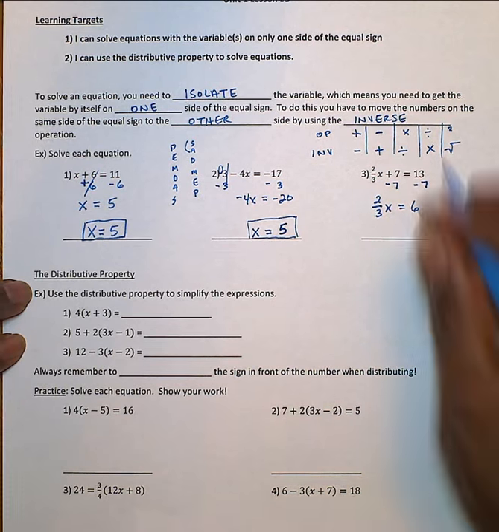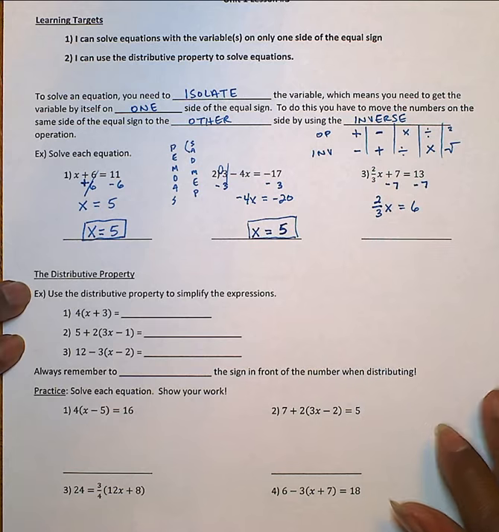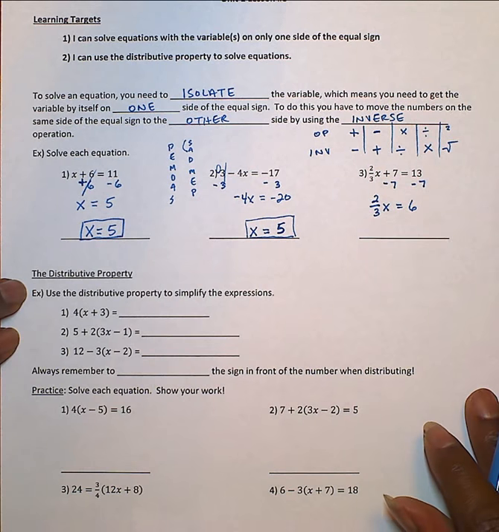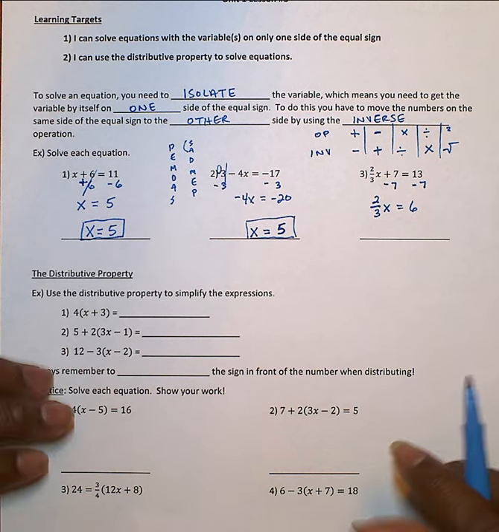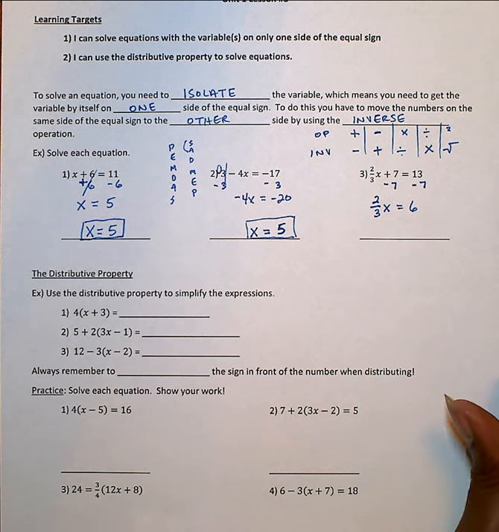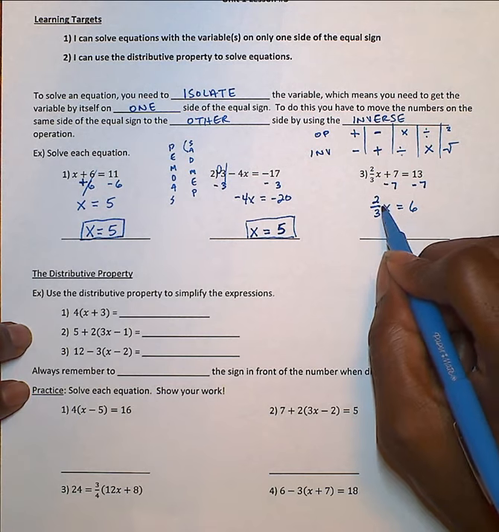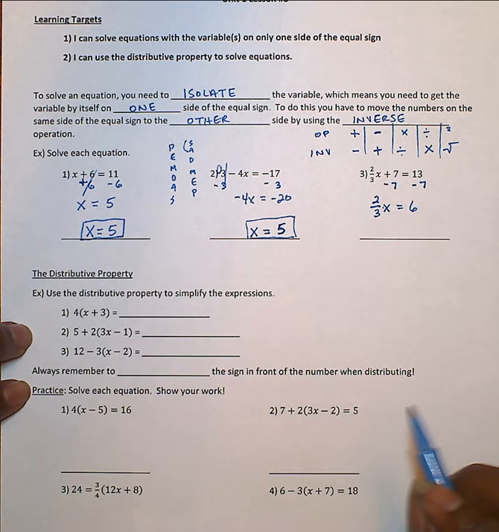And now we need to get x by itself. Now, don't let the fraction fool you. Don't let it make it feel too difficult here. Remember, in order to get rid of a fraction, or actually, let's talk about this. These two numbers are being multiplied. So in order to get rid of it, we need to divide. It means we're dividing by 2/3.